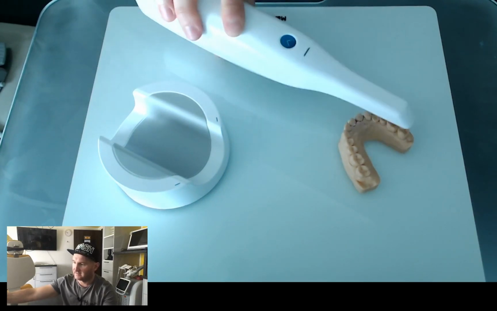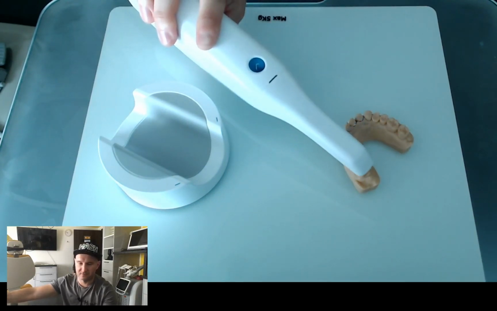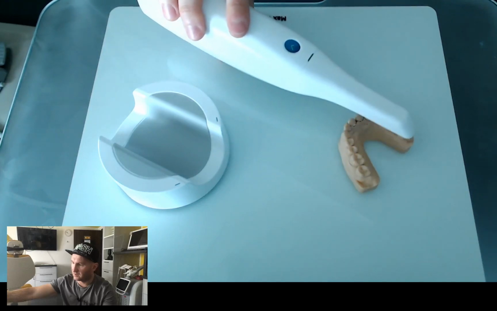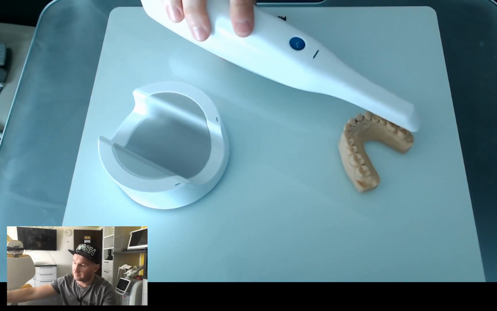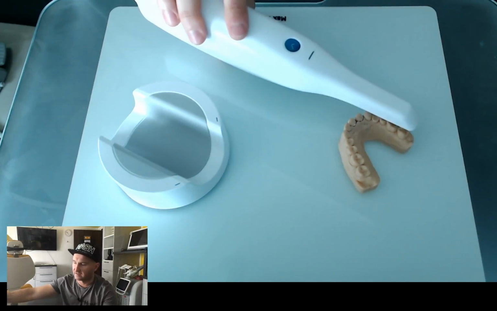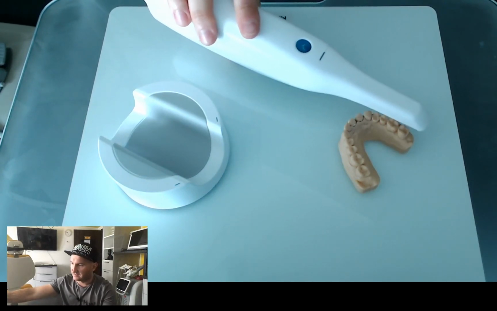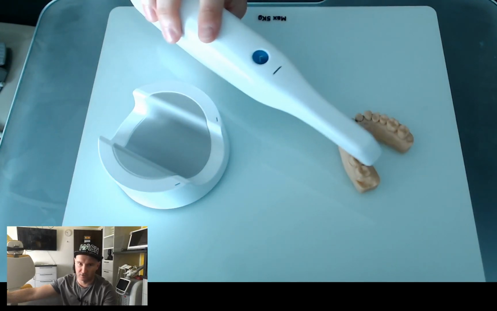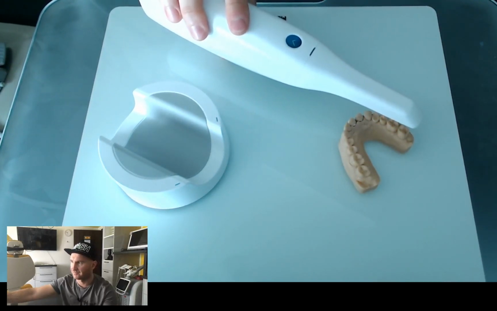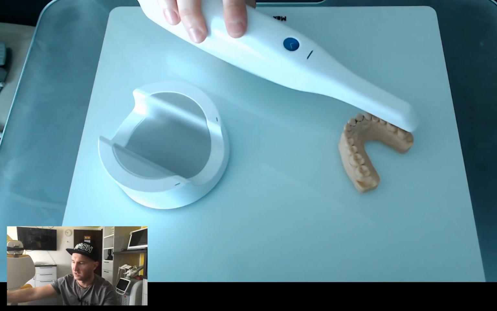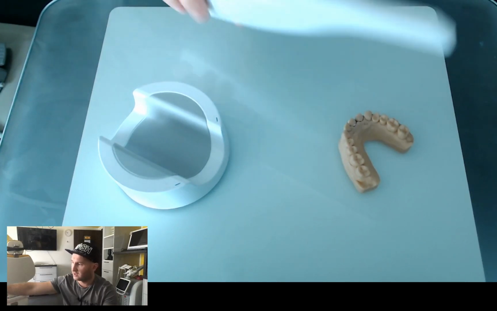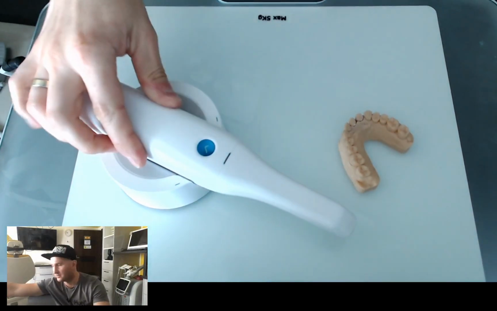So by the time the scanner sees the other side of the teeth arc, I cannot say that it forgets, but it does not have those two images in one shot, on one photo, on one area. So this may cause some problems, which I am going to show you in the video.